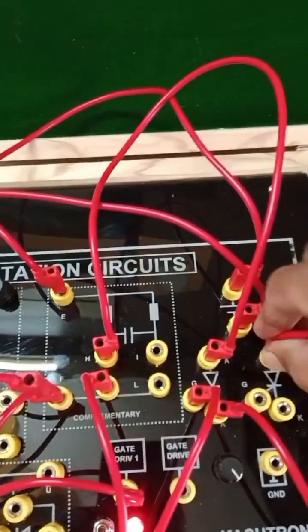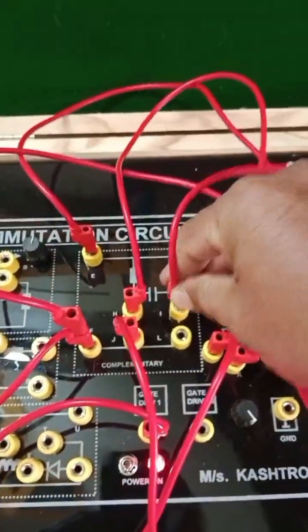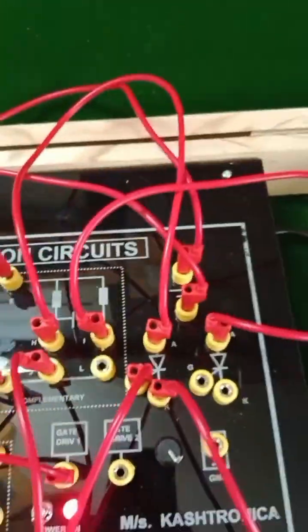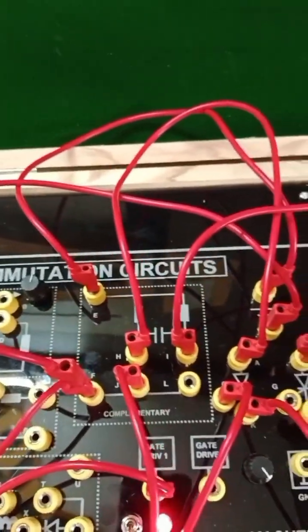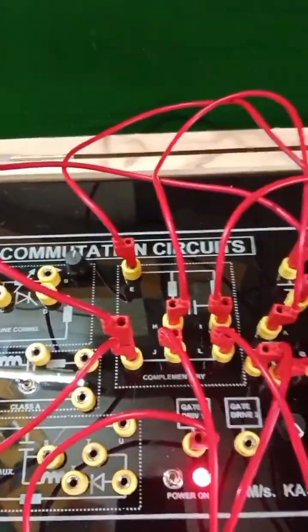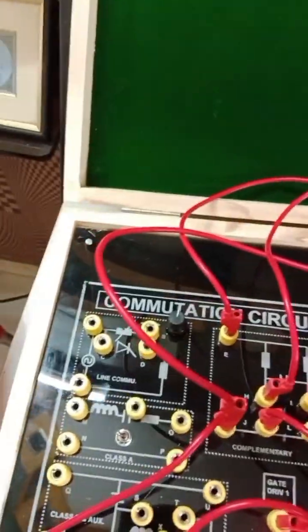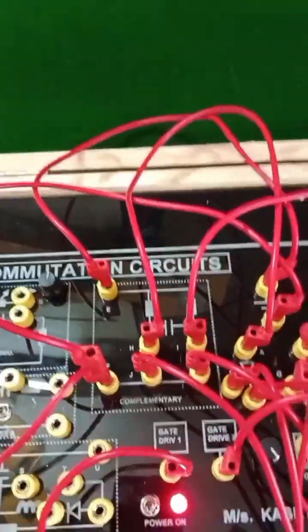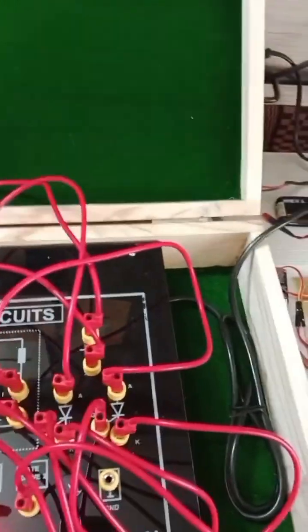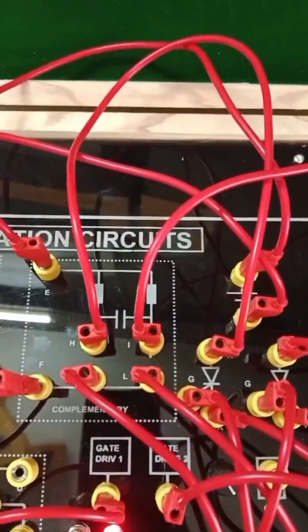Now anode of SCR2 is connected to point I, then cathode is connected to point L, and gate of that second thyristor is connected to gate drive 2 output. Then we can observe waveform across capacitor as well as at point H and I.